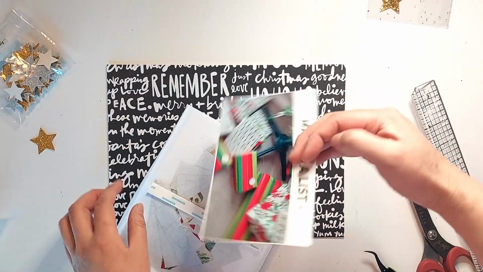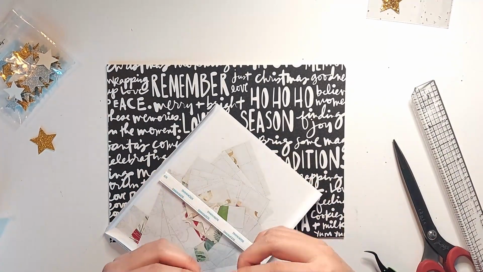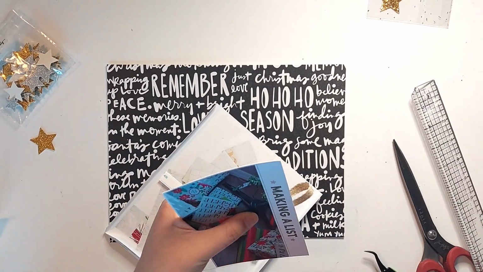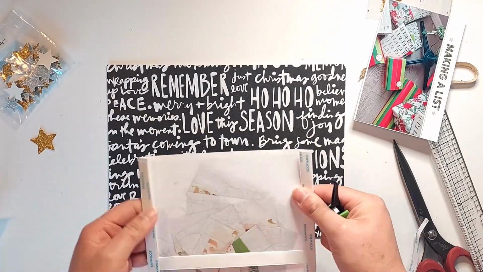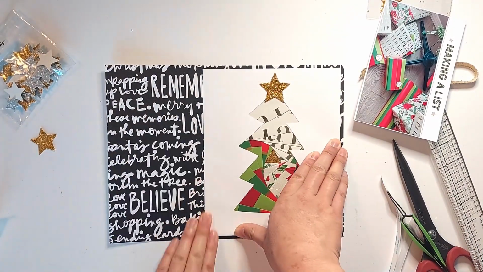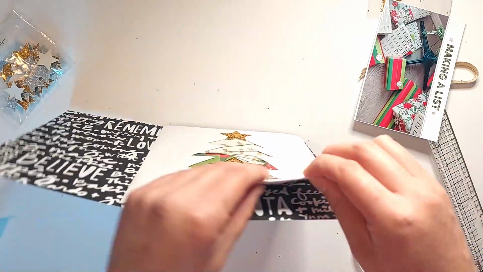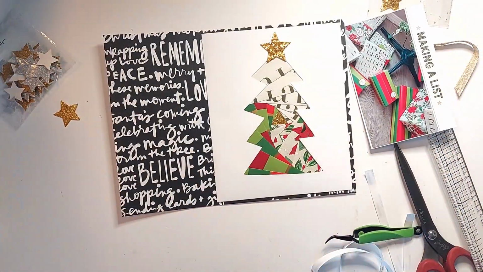And I am going to staple some ribbon to the top of that pocket card later on to make it a bit easier to take out of that pocket as well. I'll also be adding some journaling to the back. It's just going to be a list of the Christmas gifts that I got everyone this year, so I didn't really want to show that in this video. Just attaching that pocket down onto my base page.